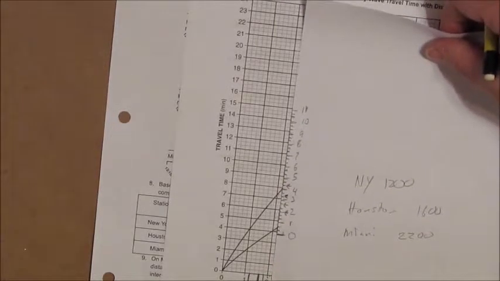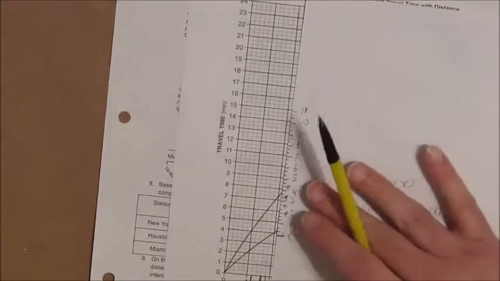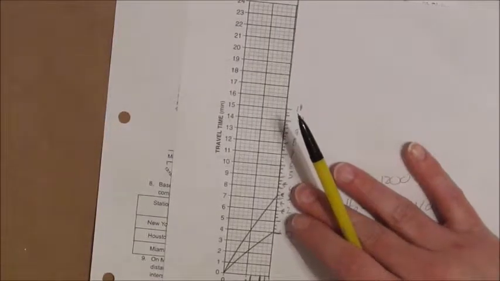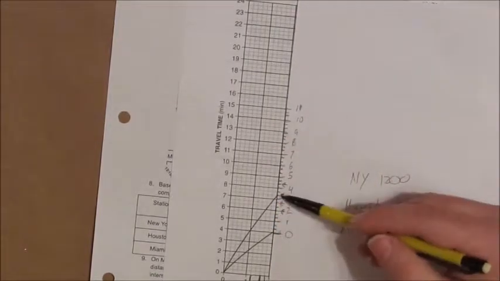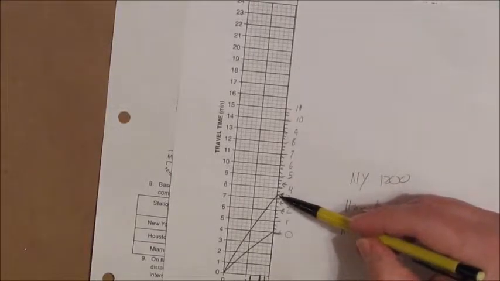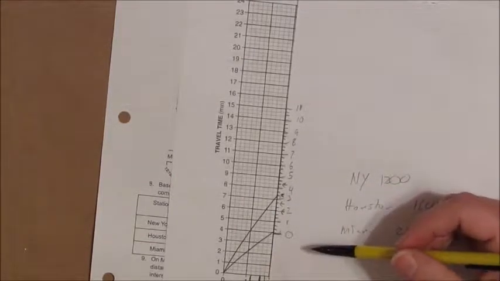Yep, that was what was wrong. So it's not 2,200. It's actually 2,000 where I should have marked this. So I made a mistake, and that's part of troubleshooting this.